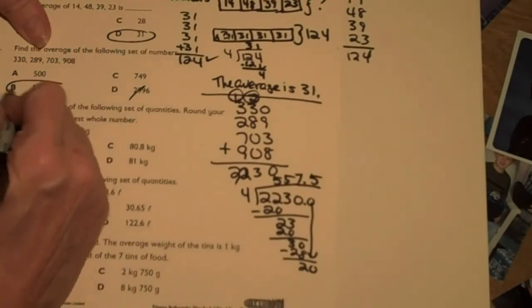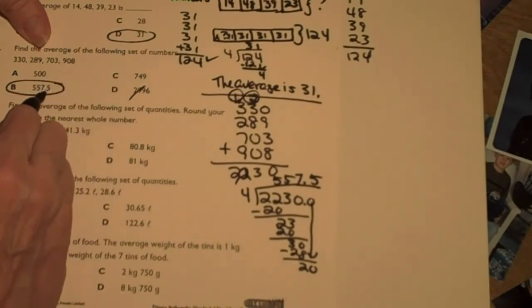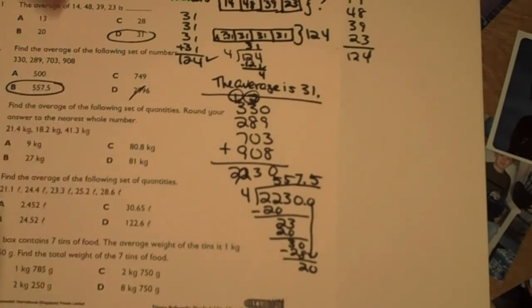557.5. And you know, we can have a decimal for our average. We can have a fraction for our average. We talked about that in class. Okay?